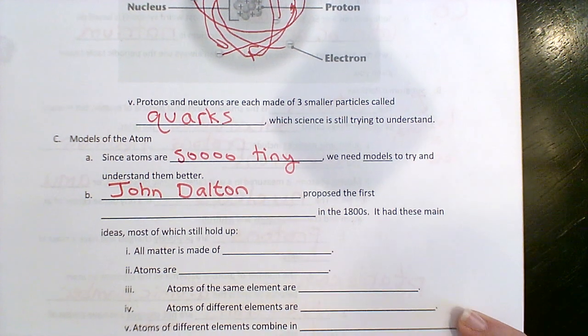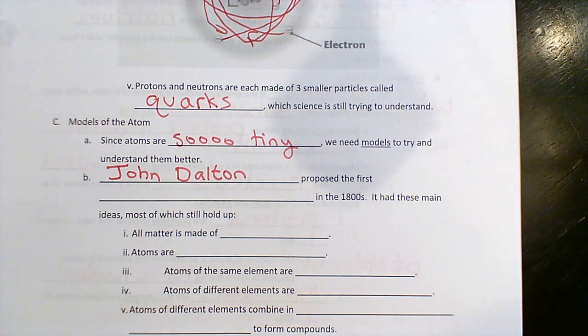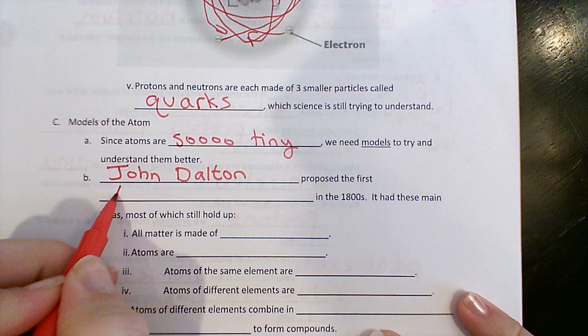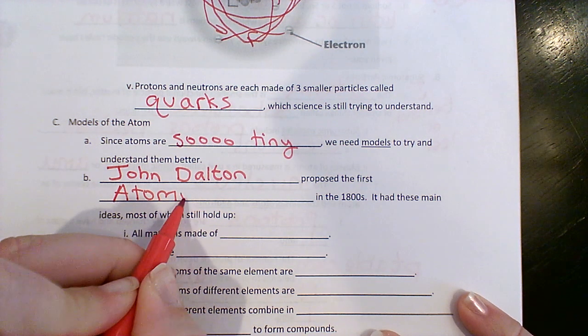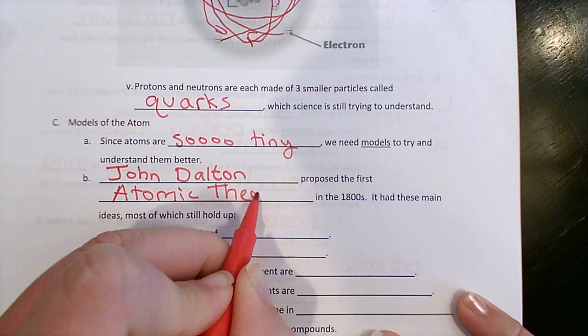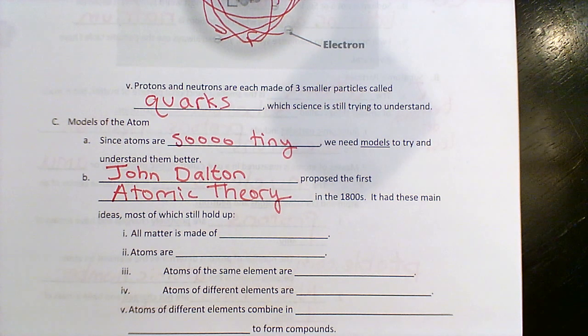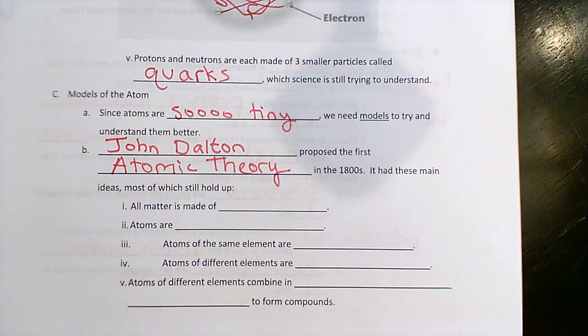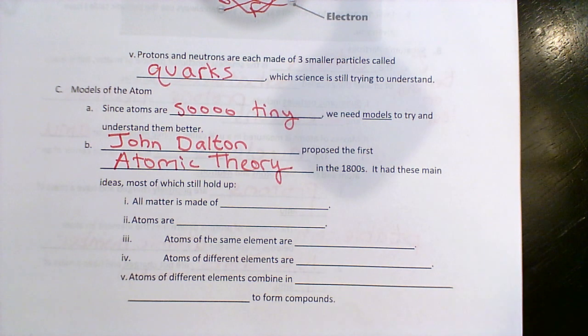And if you watched the Edpuzzle I assigned the other day, then you have already heard of John Dalton. He proposed what was called the very first atomic theory. It was in the late 1800s, so over 100 years ago. And it had these 5 main ideas that were absolutely groundbreaking at the time.